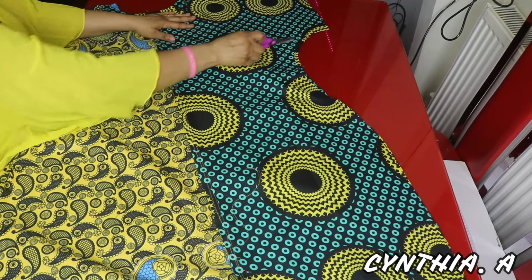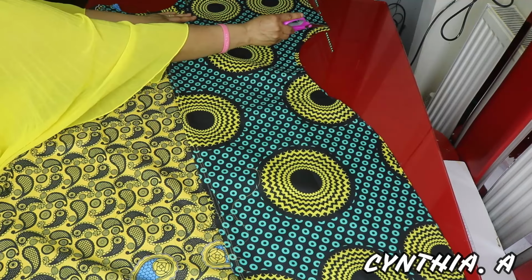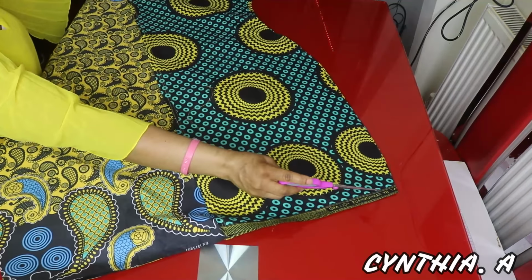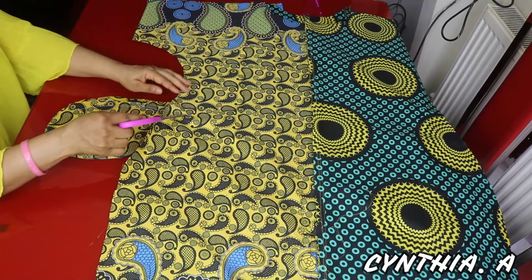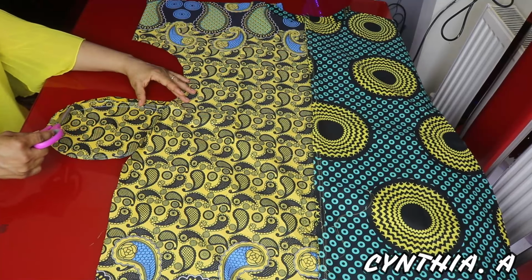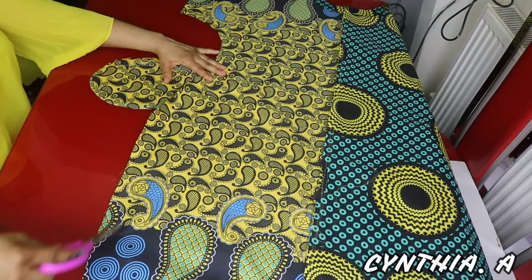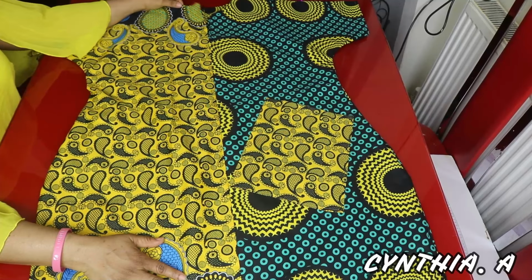Then use 1 inch to hem the side. My sewing allowance is 1 inch. I will take 1 inch right from here and sew it all the way to the down part. I will do the same thing on this side. Take it from here, go to the pocket, take it like so, sew it from here, and then take it to the down part. So I've finished joining the sides together.